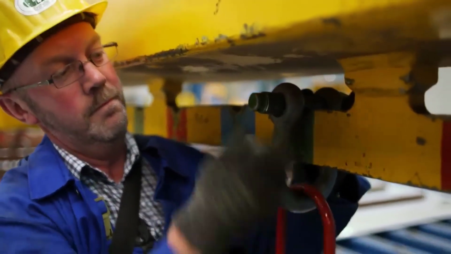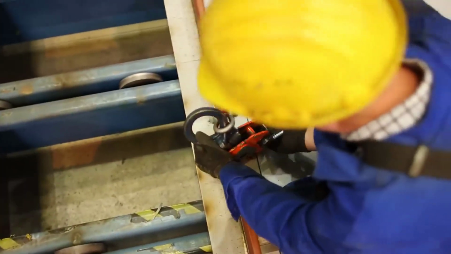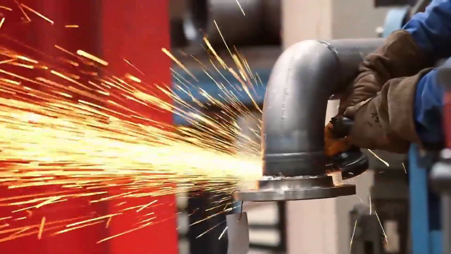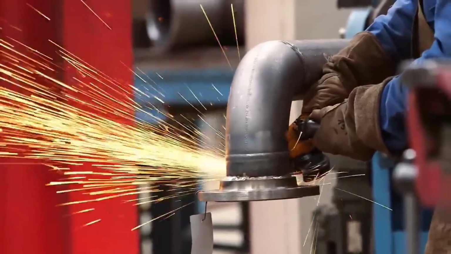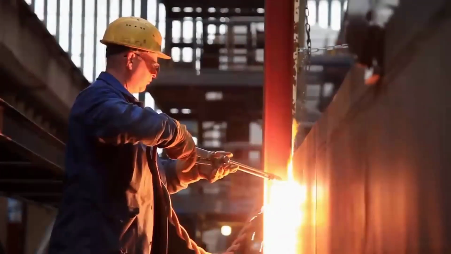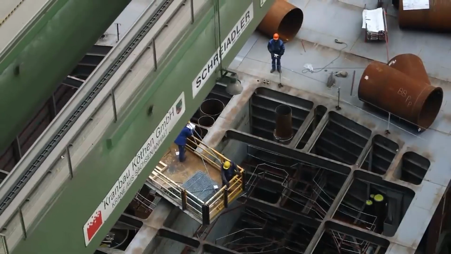After construction and inspection, the blocks are transported to the dry dock or assembly area using heavy equipment like cranes or specialized transporters. The blocks are lifted and carefully positioned using cranes, and then they are welded or otherwise attached to each other to form the complete structure of the ship.